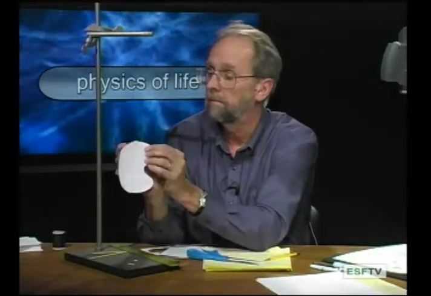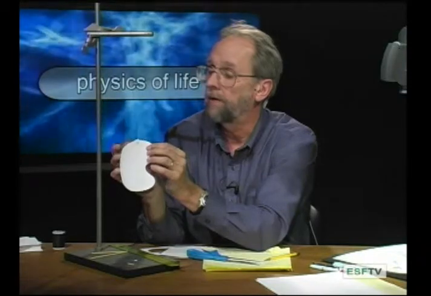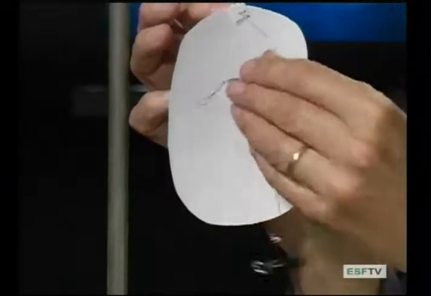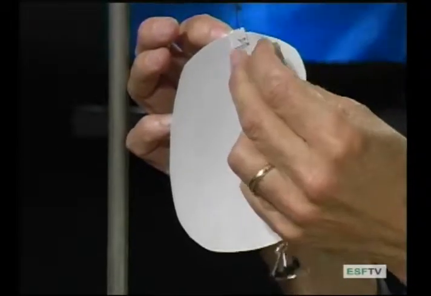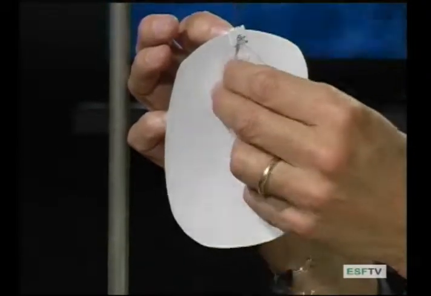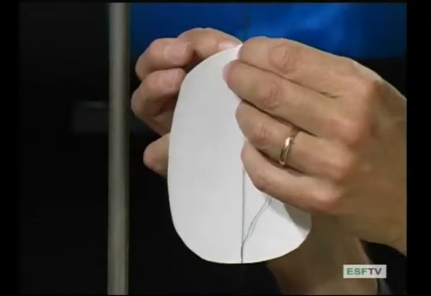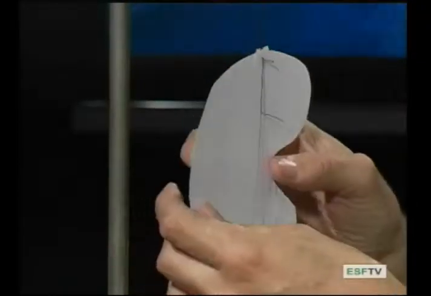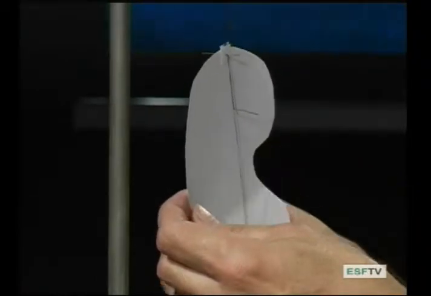And we're going to hang it on one side from the pin. We're going to take the other loop and hang it over there. And what we have now is, everything's nice and even.